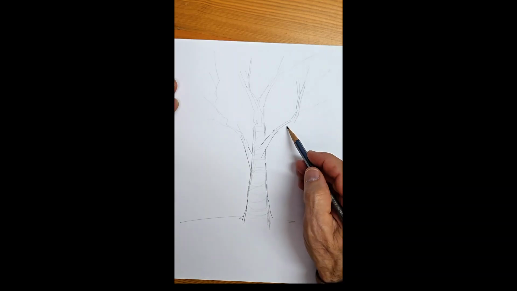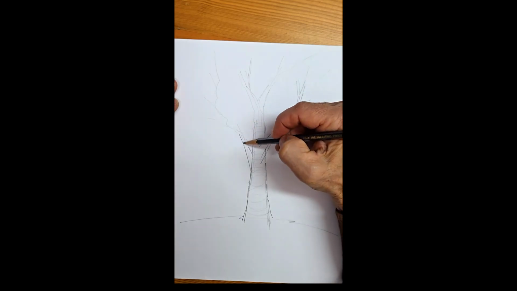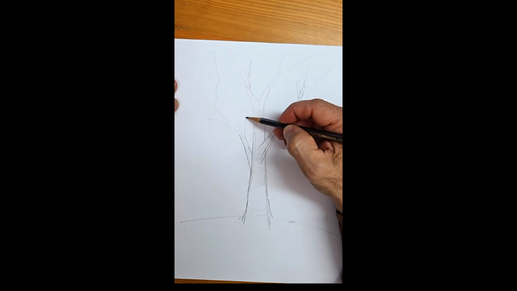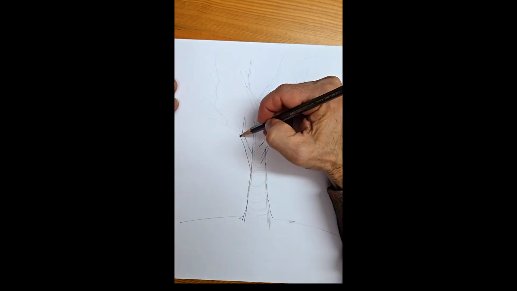And we'll do the same thing. Here's this branch, and we'll have another branch that seems like it's coming from behind this branch. So you'll see that line. Same thing over here. Let's shoot a branch off this way. And this one, it looks like it's coming right off the top.